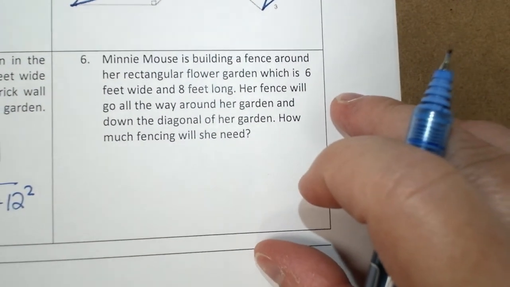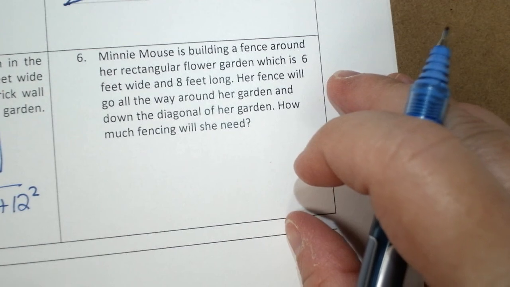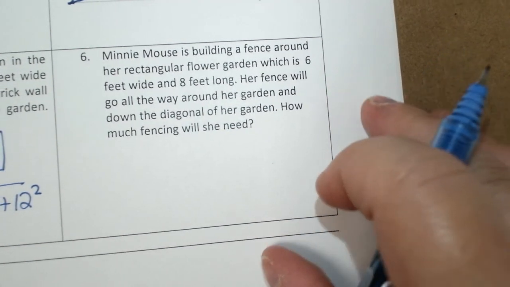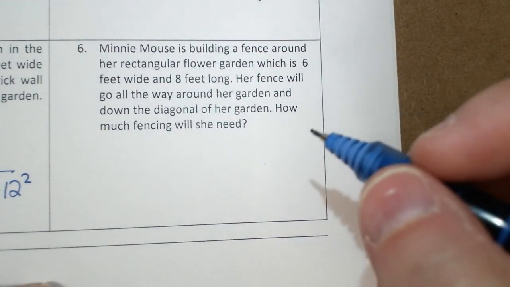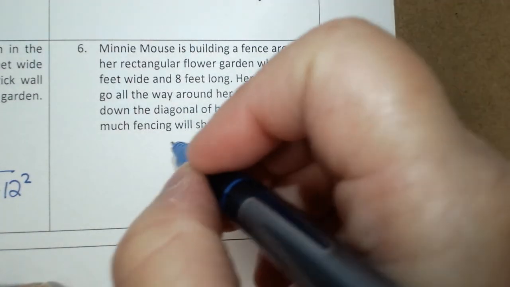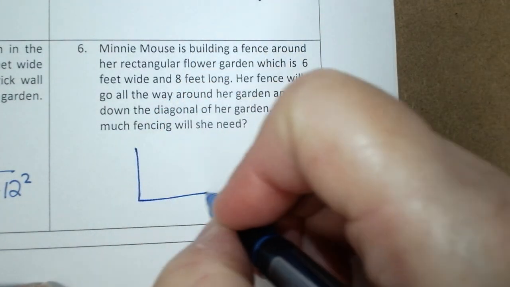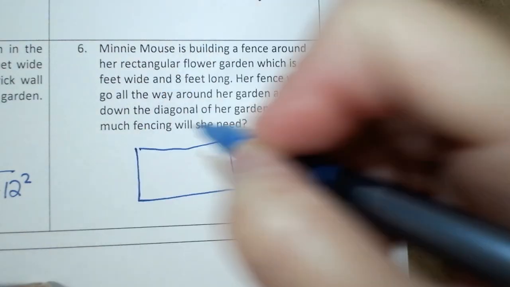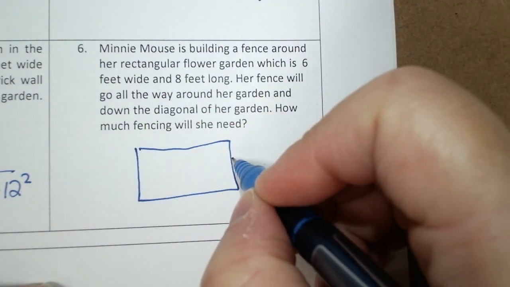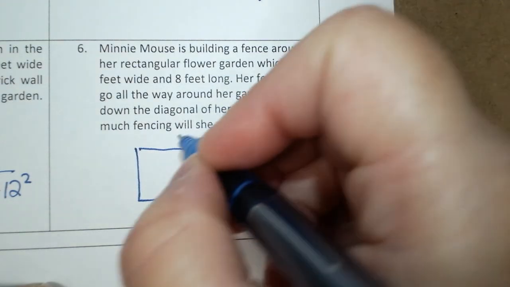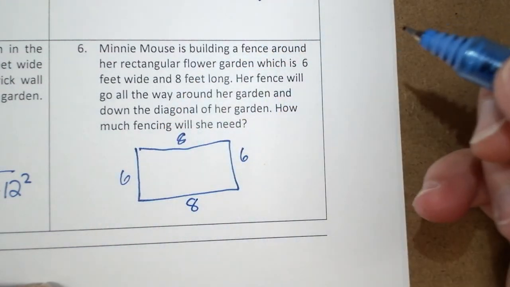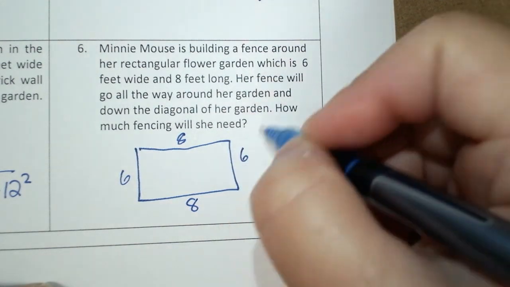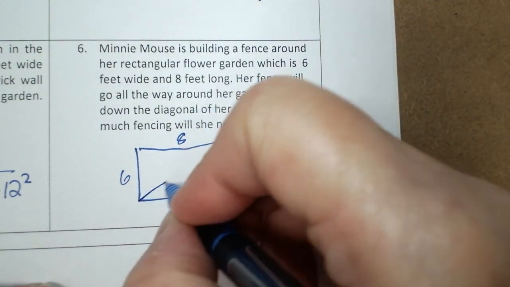Then we do word problems without pictures, and so we're going to have to build a picture. Minnie Mouse is building a fence around her rectangular flower garden, which is 6 feet by 8 feet. There's my garden. Her fence will go all the way around the garden and down the diagonal.